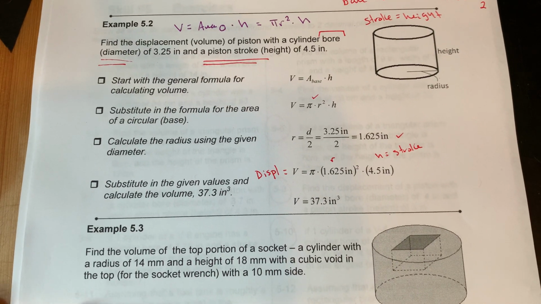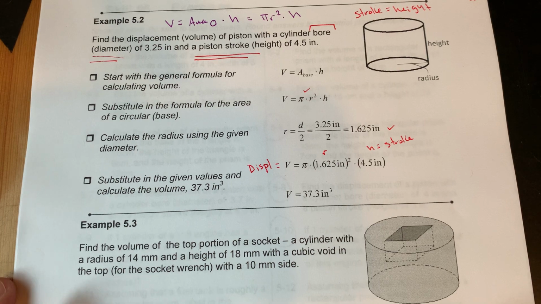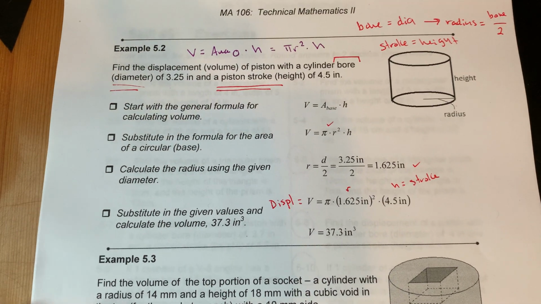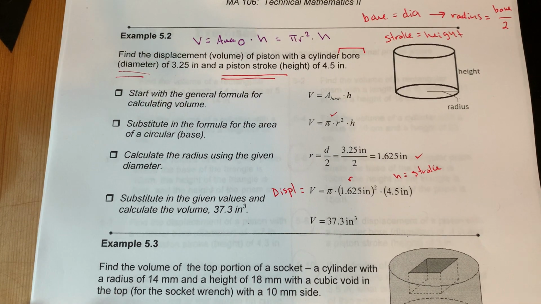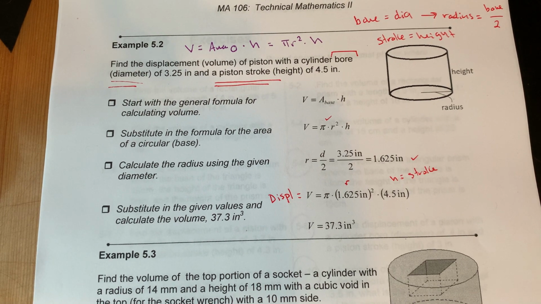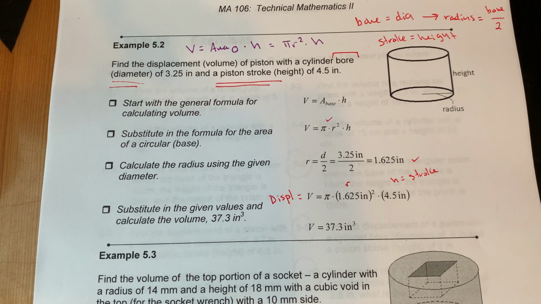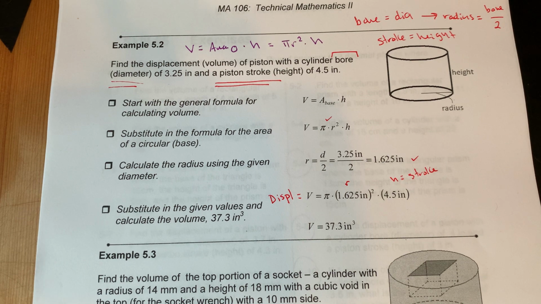I think I said offhand in a previous video, engine size, also known as displacement, is sometimes measured in cubic centimeters. It's also sometimes measured in liters. In this case, we're not doing a unit conversion right here. We'll just stick with cubic inches and we're good to go.